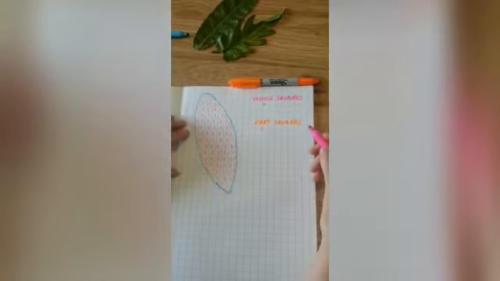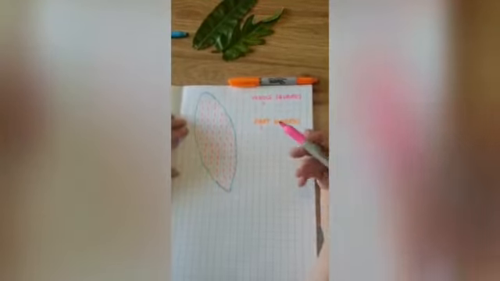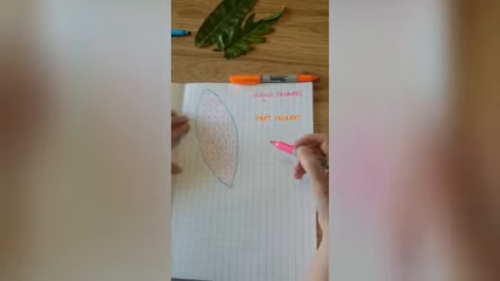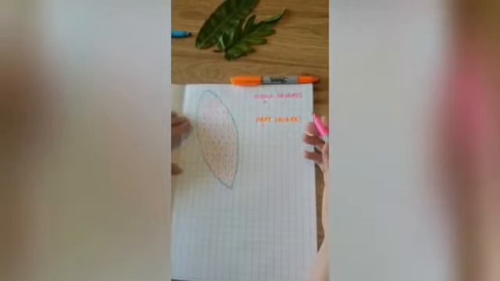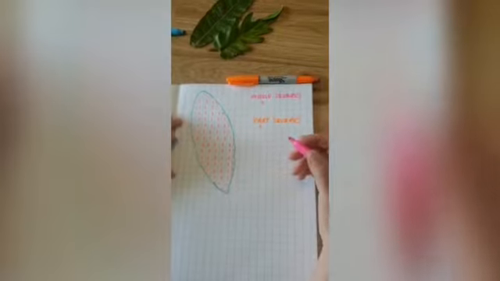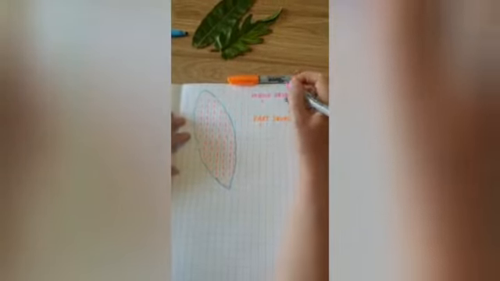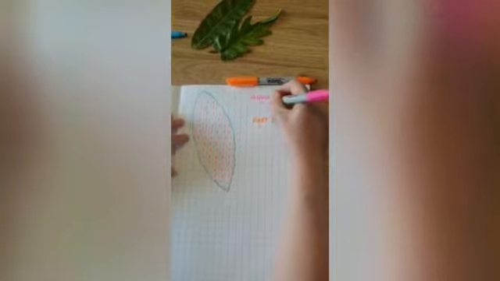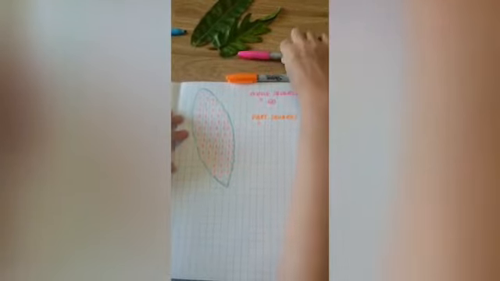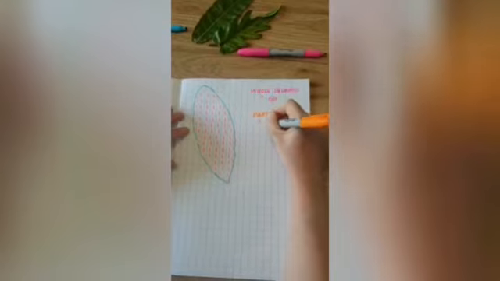Okay, so class, you saw me how I counted up the squares. The whole squares are the pink dots and the part squares are the orange dots. So now we need to count up how many whole squares are in the outline. So for the whole squares, there is 50. And for the part squares, there is 38.